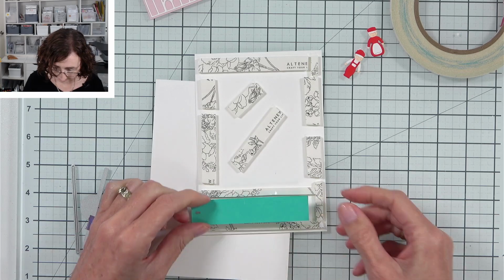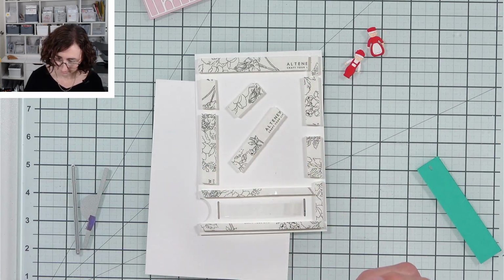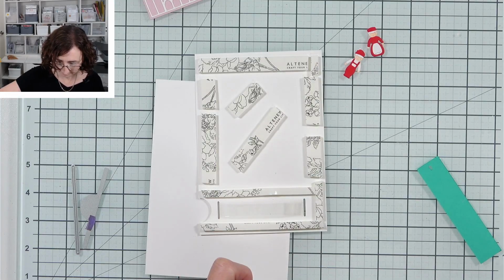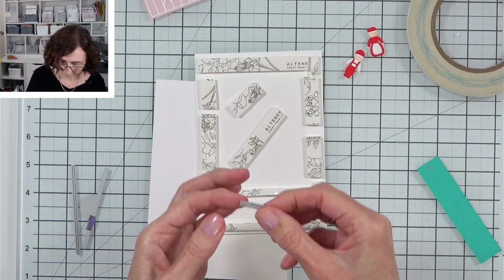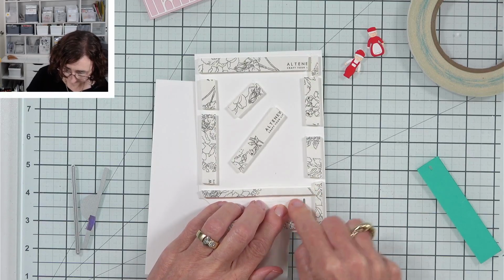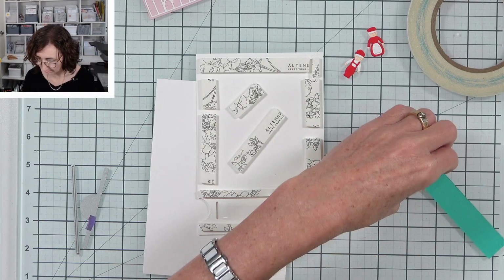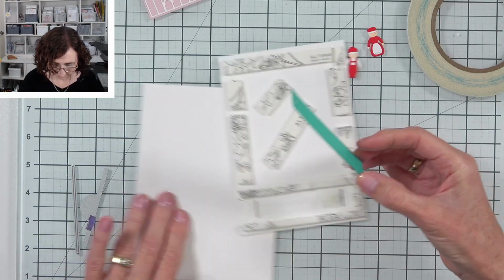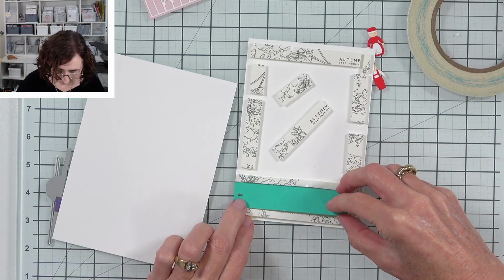But I need to adhere this to the tab without adhering it to any of the tape around there. And I'm going to do that up this end. Line it up with the edge there, just so you can see.